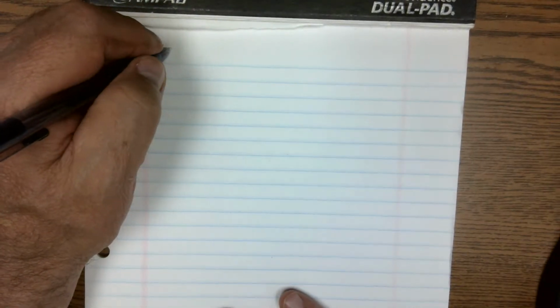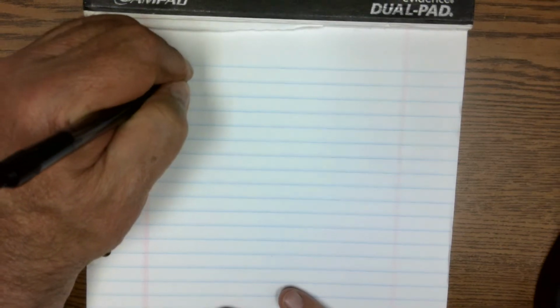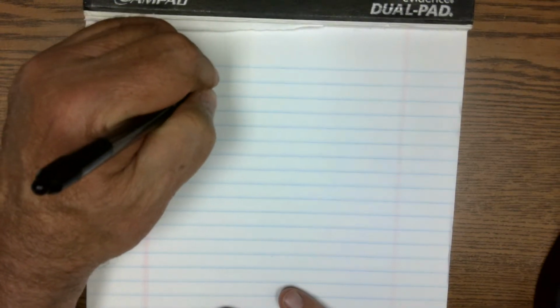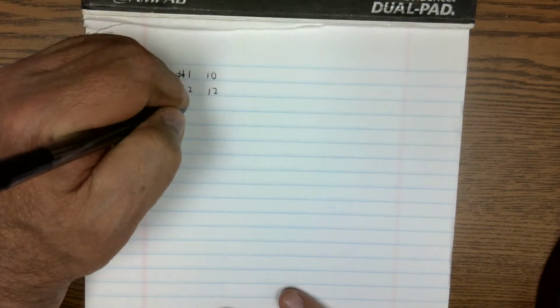Now, remember, in periodic, I only keep track of the purchases, and then I make a physical count and do it that way. And so my sales are, this is just the same information we had before. Number one was $10. Number two was $12.